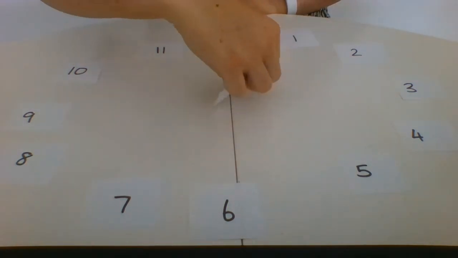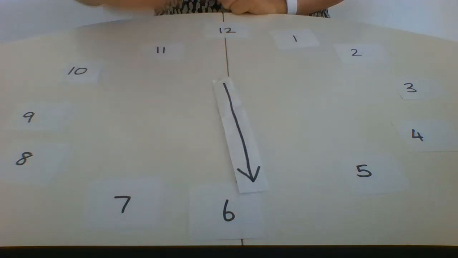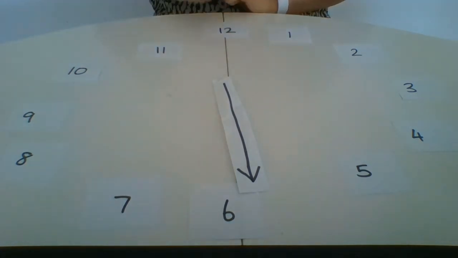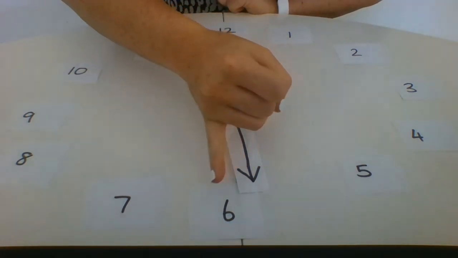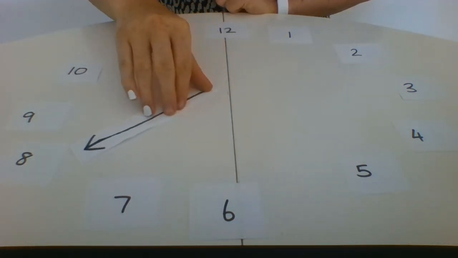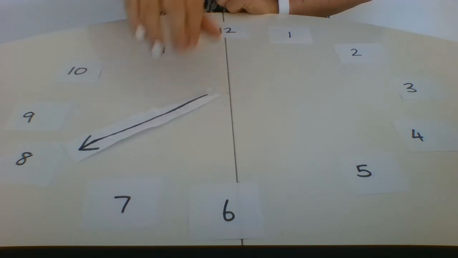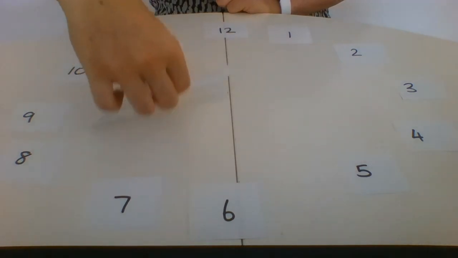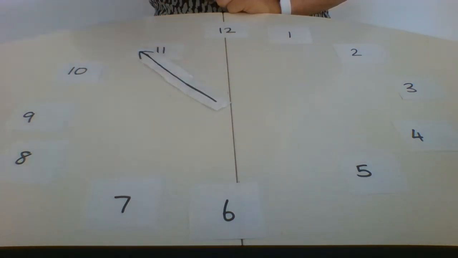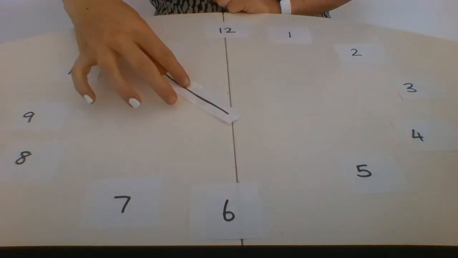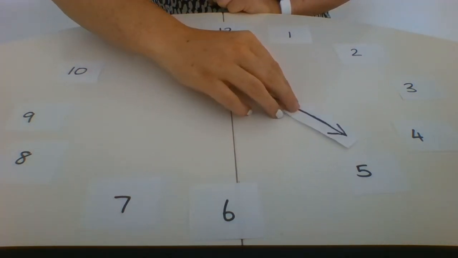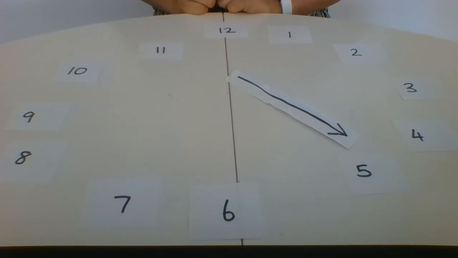So let's have a little look. So it's almost at the 6. So it's going to be quarter to 6. Let's do it again. That would be quarter to 8. Sorry, quarter to 11. Quarter to 5. Okay. So I hope this warm-up has helped.